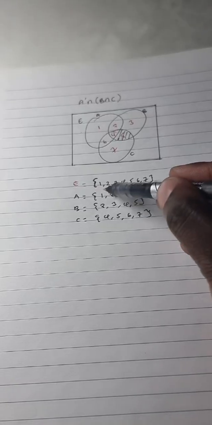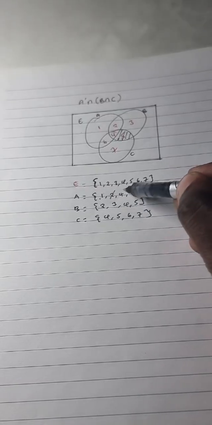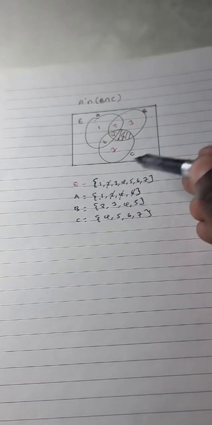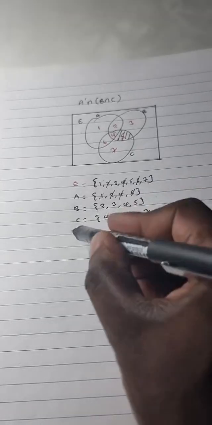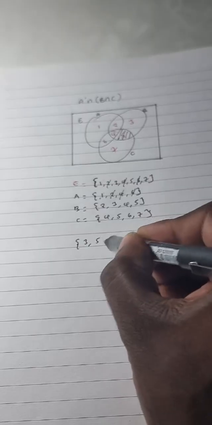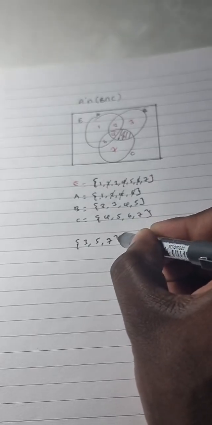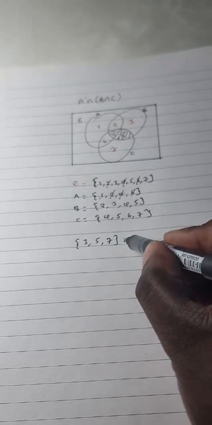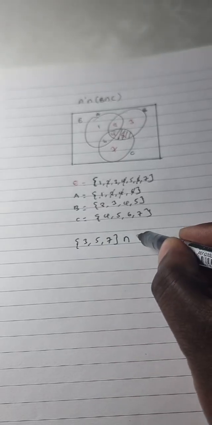So we're going to get rid of 1, 2, 4, 6. Meaning that in the universal set we remain with 3, 5, 7.